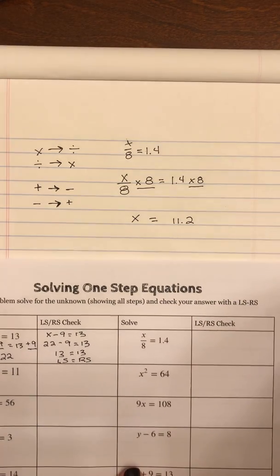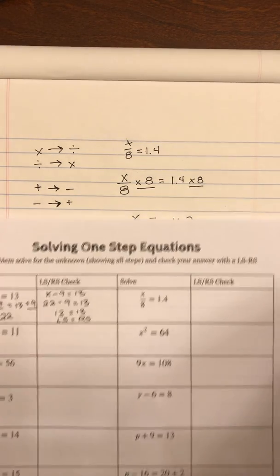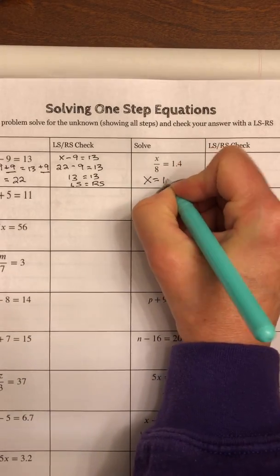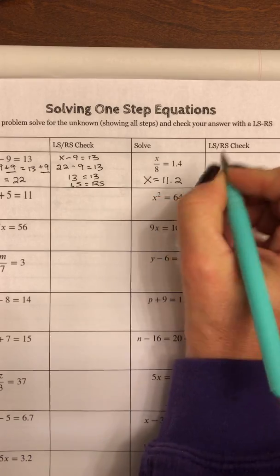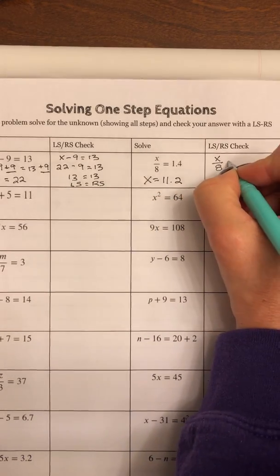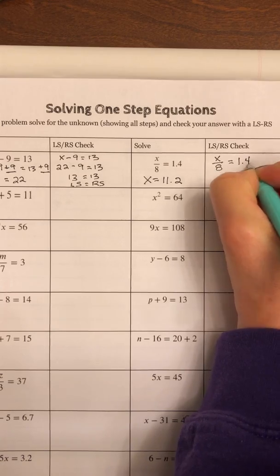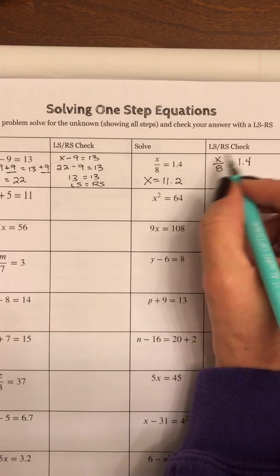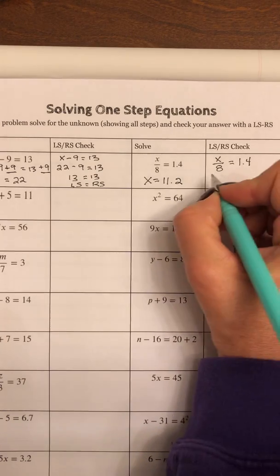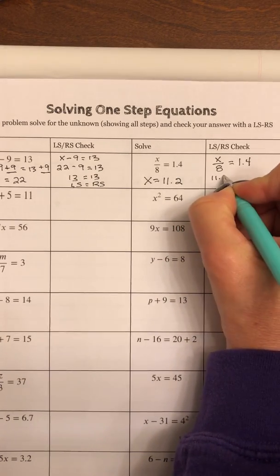All right, let's go back to the left side, right side check then. If we know that x is equal to 11 and 2/10, my left side, right side check would look something like this. Always get in the habit of writing that equation down again. Again, if you don't have a lot of room in this particular little box, use a separate sheet of paper. It's just for practice, remember.